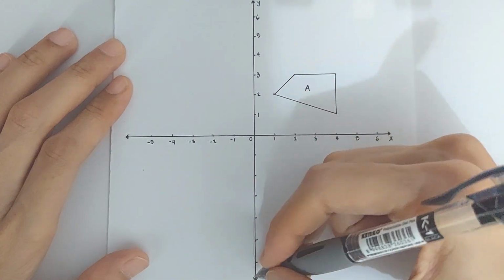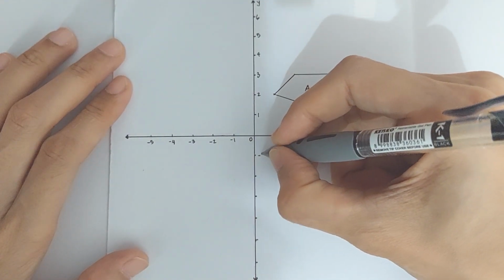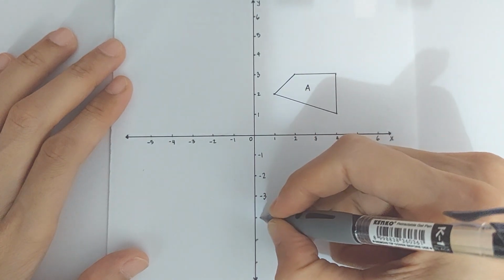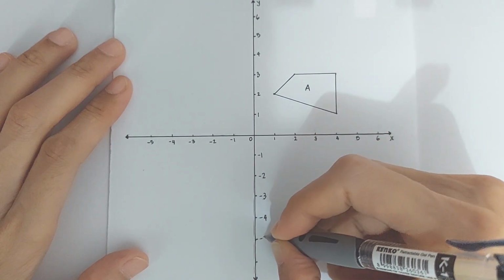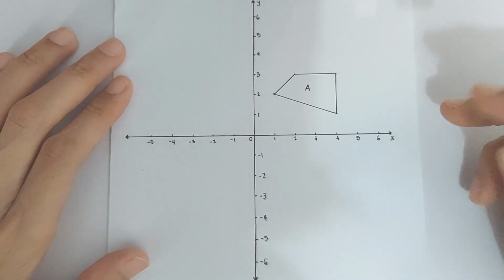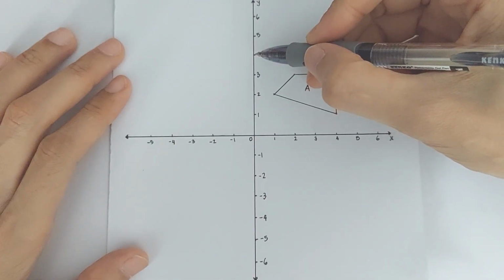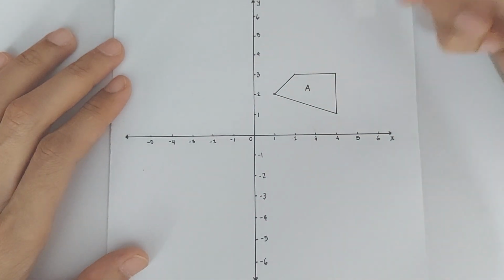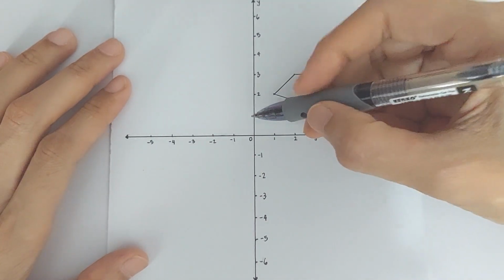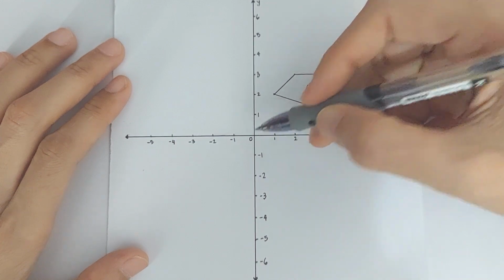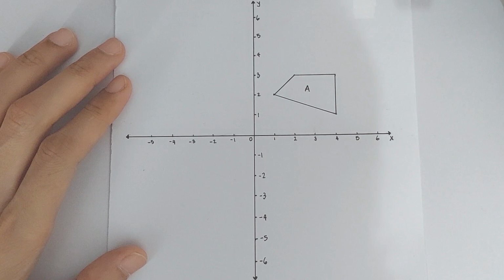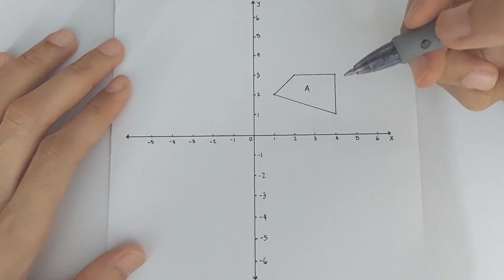And then below the 0, you will have the negative integer, -1, -2, -3, -4, -5, -6. And the distance between the units all must be the same. On this drawing, I use 1 centimeter as a gap between units. Okay, so now we go back to the topic.